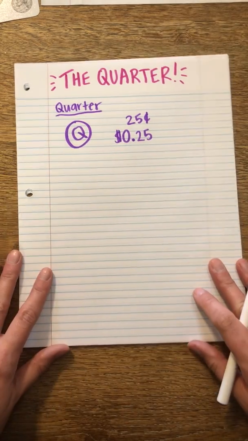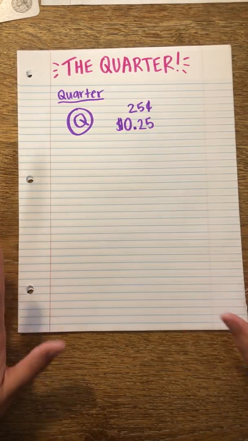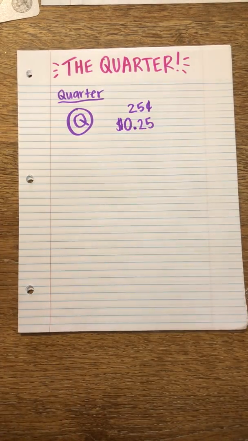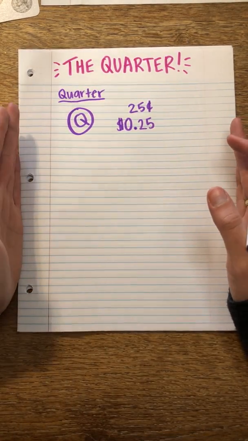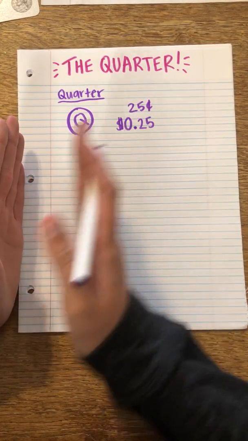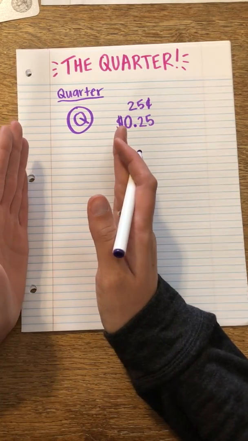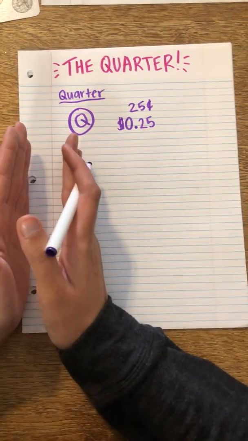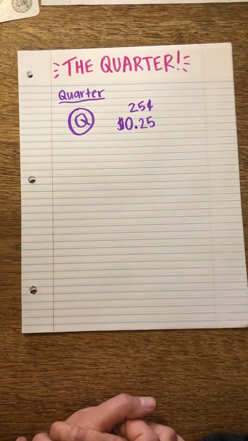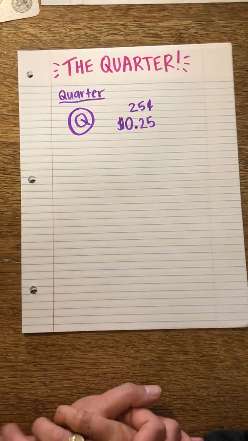All right, so let's talk about how we're going to skip count by quarters, okay? Good thing is we know how to break up 100, right? We know that if I split 100 in half, I'm going to get 50 and 50. And then I could split each half in half. If I split 50 in half, how much am I going to have on each half? 25.